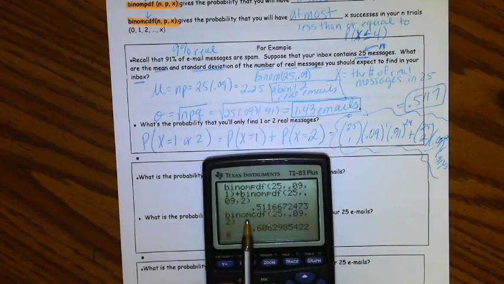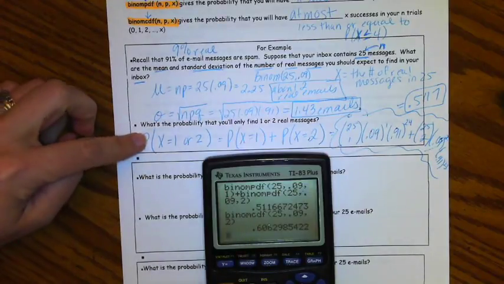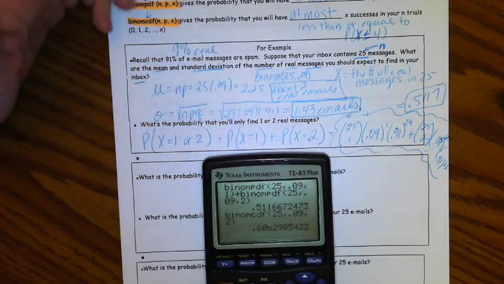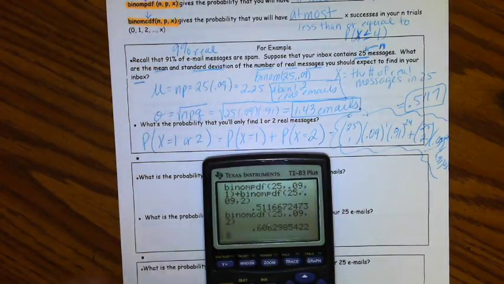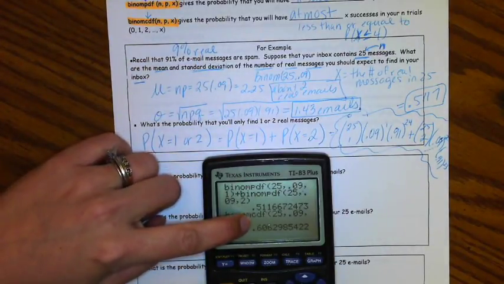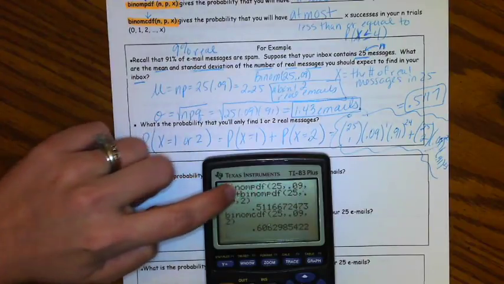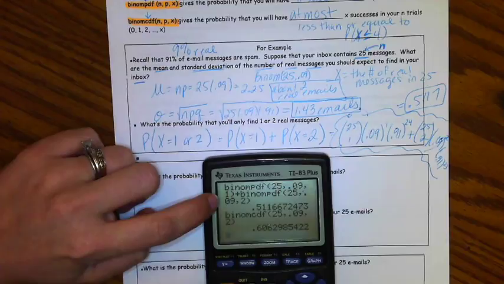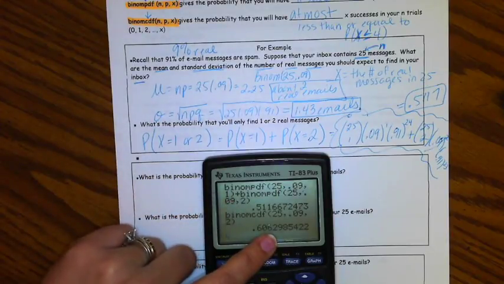So what this is doing is at most 2, so you could have 2 real, 1 real, or 0 real. This question didn't ask me for 0, it specifically asked for 1 or 2 only. So it's not exactly the same thing as using CDF, because I did not include the 0. If I would have added another binomial PDF, 25, 0.09, comma, 0, I'd get this number.